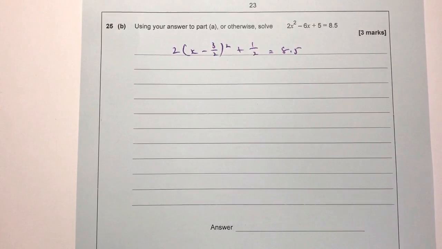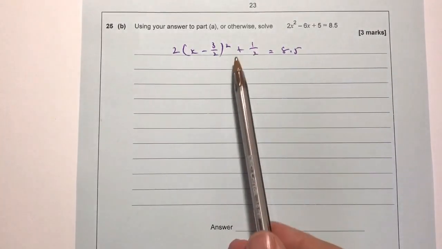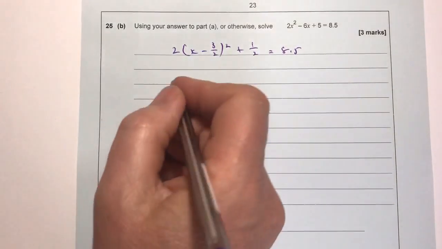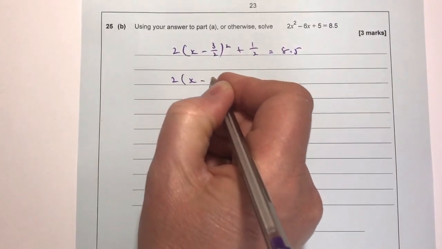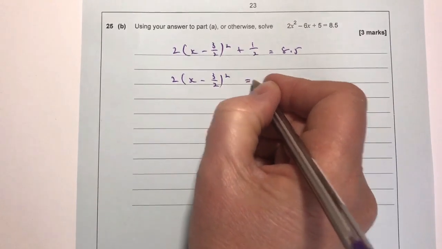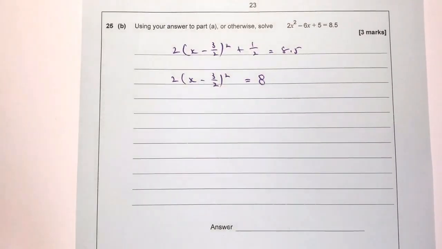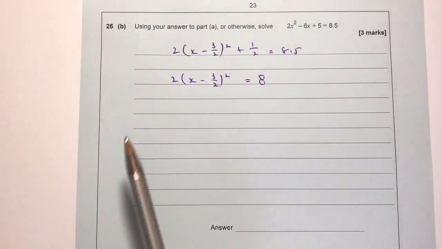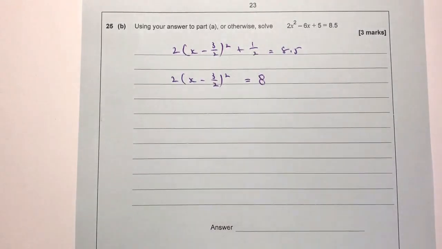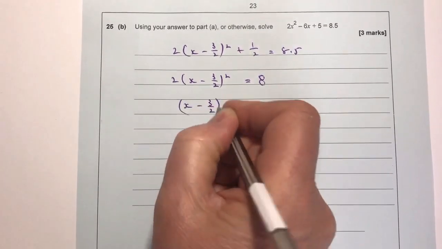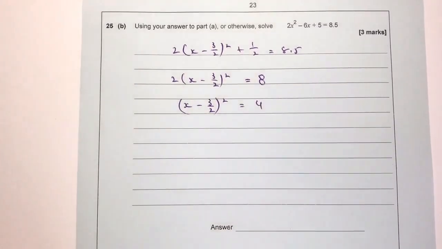Okay, well if it is the case, I can firstly get rid of this plus 1/2 by taking it away from both sides. So I'm going to end up with (2x - 3/2) squared, and that's going to be equal to 8. Now again, like a lot of these things, it looks a bit scary to begin with, but actually they work out, because I can divide both sides now by 2. So I could write (x - 3/2) squared equals 4.